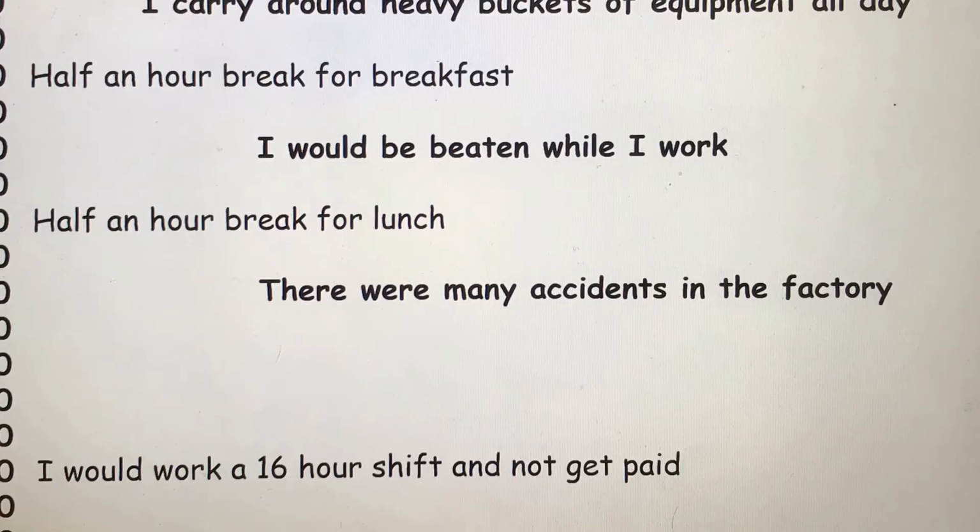Now, let's compare your daily schedule with a typical schedule of somebody working in a factory. They called them child apprentices. You had child apprentices, and then you have the overlookers, superiors, who would watch to make sure they were doing what they were supposed to do. A very typical day would start at 4 in the morning. I don't know what time you wake up, but I don't wake up at 4 in the morning.